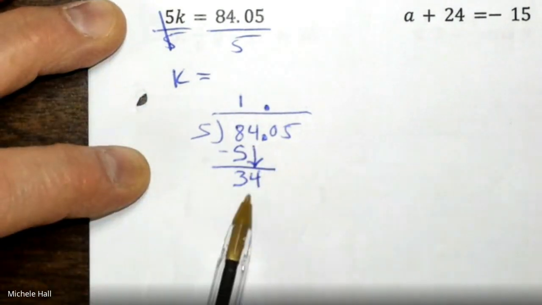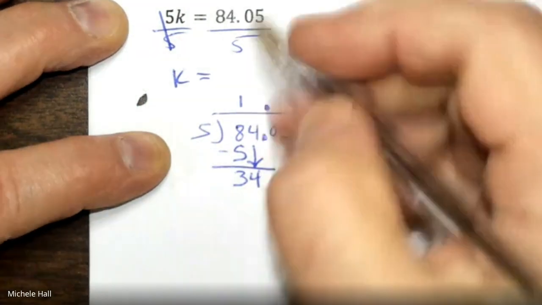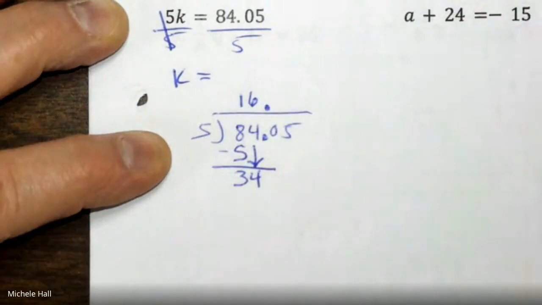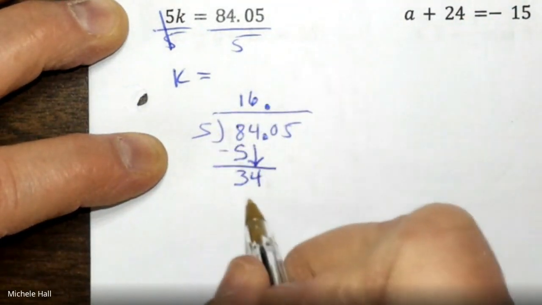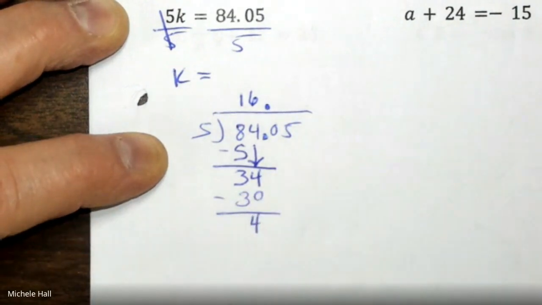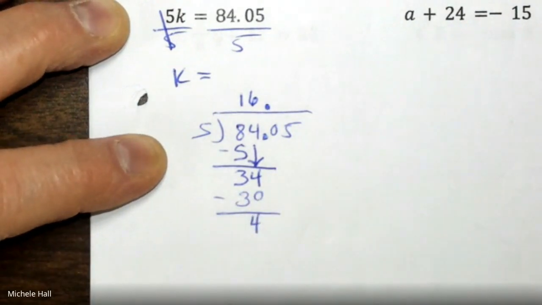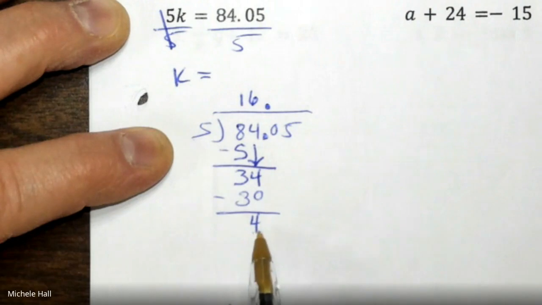How many times does 5 go into 34? 6. So I put a 6 up here. And then I do 6 times 5 is 30. Subtract again. Remember, every time that you subtract, that number that you get better be smaller than the number on the outside. Otherwise, you didn't go enough. And it is, it's smaller.